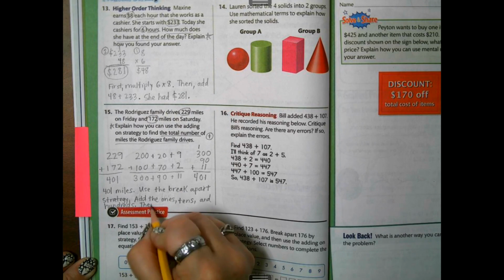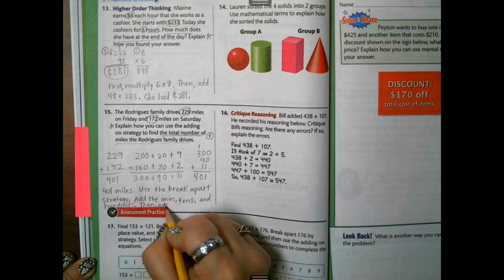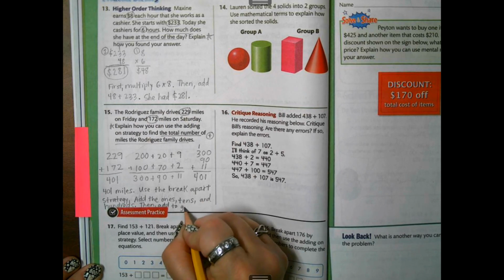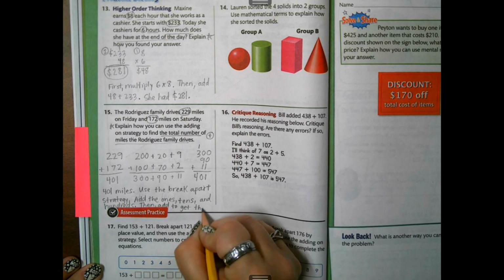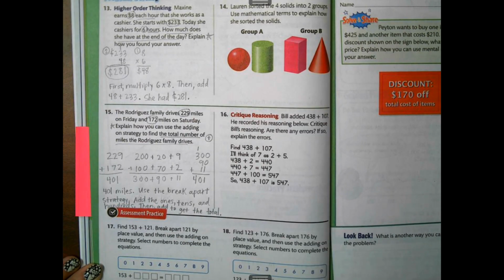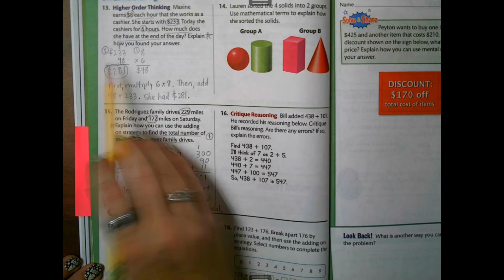Then add to get the total. I noticed I just worked down instead of across.